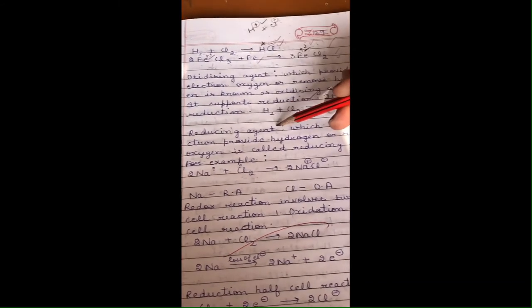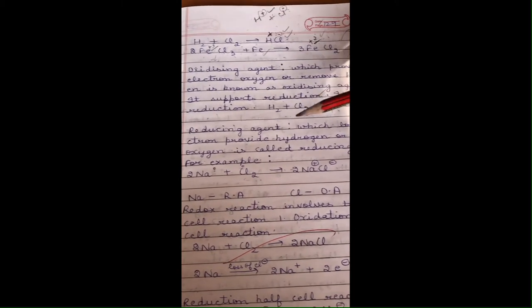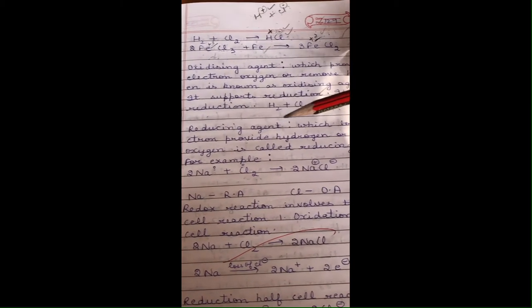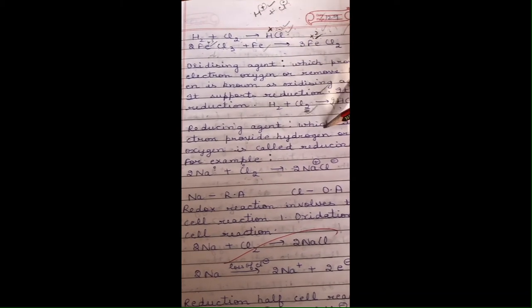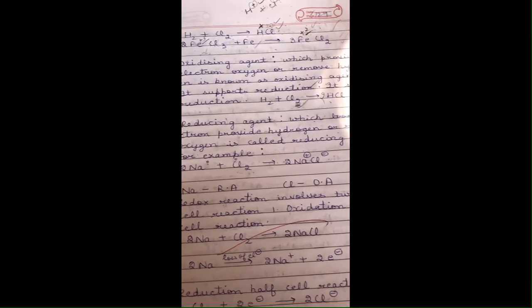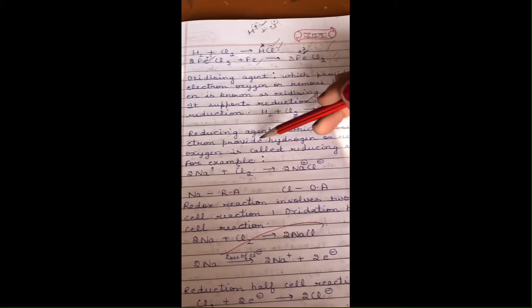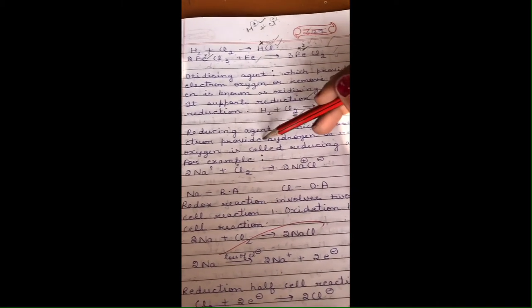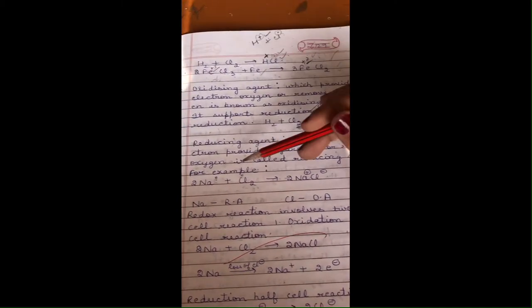And reducing agent again, which itself gets oxidized or can lose electrons, means having the tendency to give its electrons to any other element and results in the reduction of that element. Reducing agents lose electrons, provide hydrogen or remove oxygen.